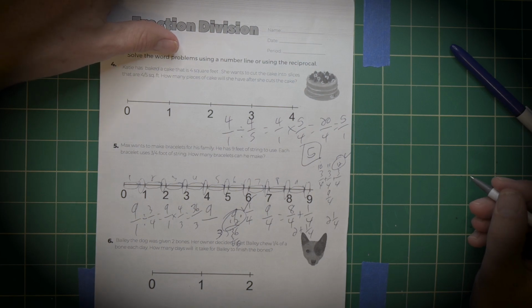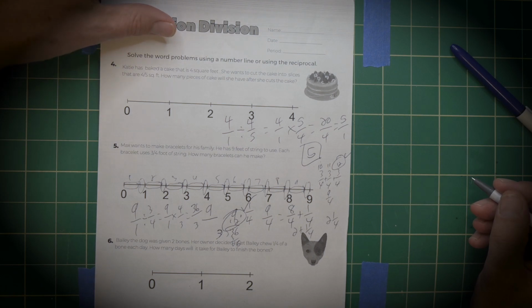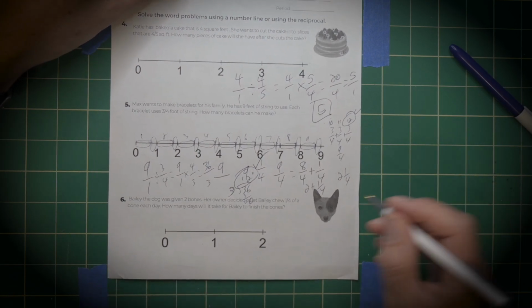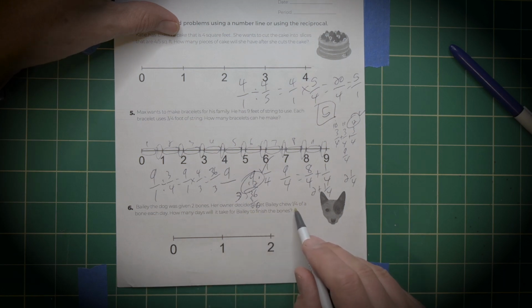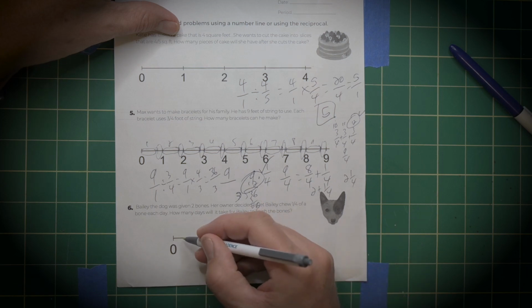Once you know how to set some of these up and can do a little bit of multiplication, a little bit of division, boy, there's a lot that we can do. All right, last one. Bailey the dog was given 2 bones. Owner decided to let Bailey chew a quarter of a bone each day. How many days will it take for Bailey to finish the bones?